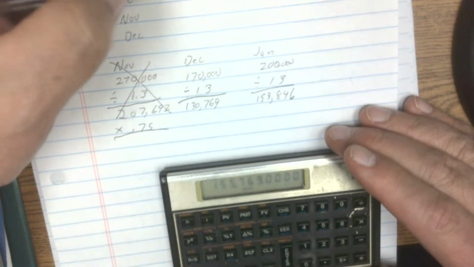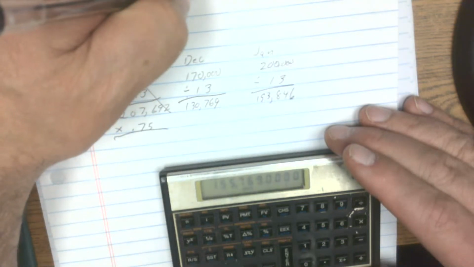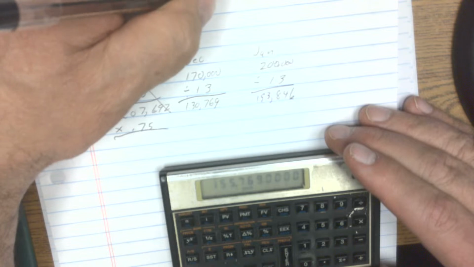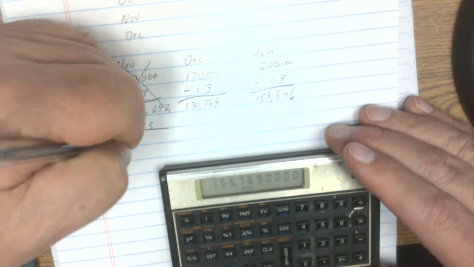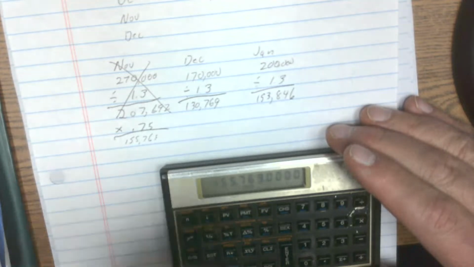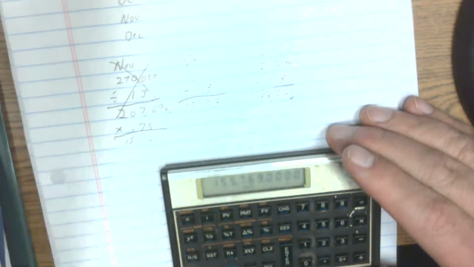So of the October purchases paid in November, it will be the 155,769. Okay, so that takes care of October.